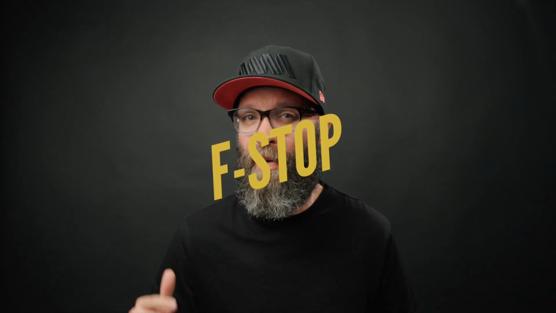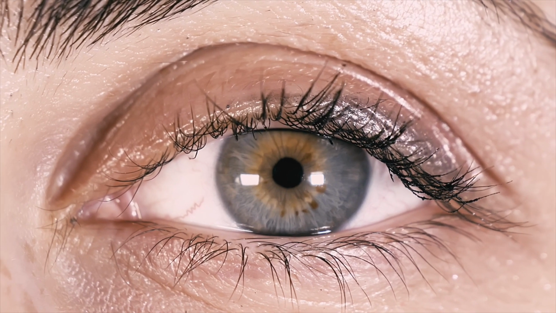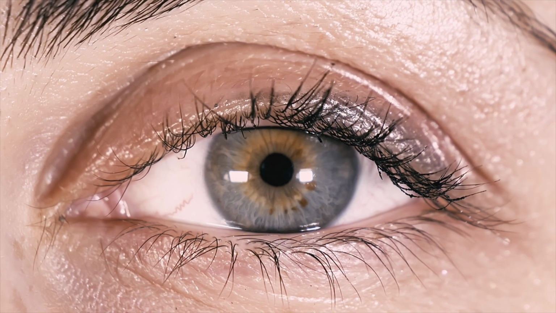So the first thing that I want to talk about is the f-stop, which is also known as the aperture. The f-stop controls how much light is let into your camera. Think of the f-stop as the pupil part of your eye. Whenever you close your eyes really tight and then open them up really big, that pupil, that middle part, gets really, really big to allow light in and then closes down to adjust for the exposure of all of the light. That is what your f-stop is doing.